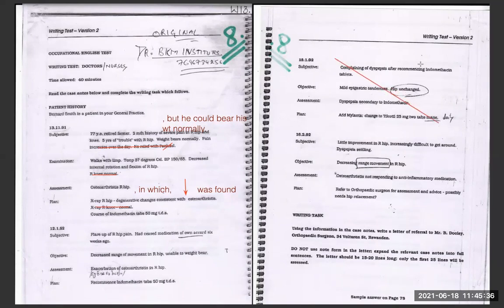You can just say after 6 days he came back and complained of dyspepsia, due to which indomethacin was changed to Mylanta. That is again a passive voice. Was changed means changed by us, basically. Was changed to means it was changed by the doctor. So it is a passive voice. Was changed to Mylanta and Titocol was added. So that is how you make a small line. Was added.